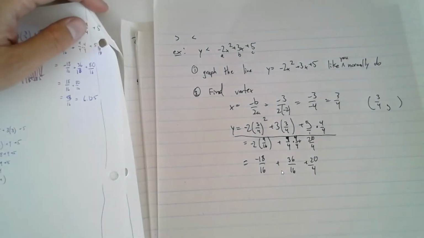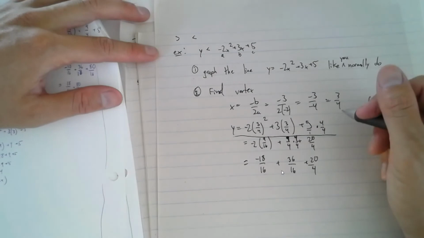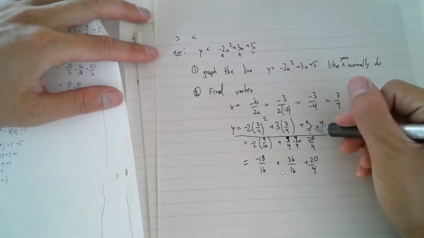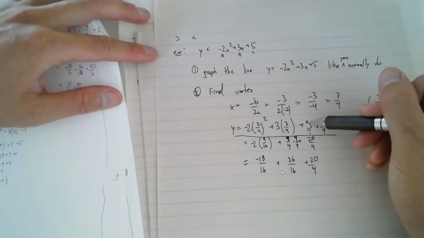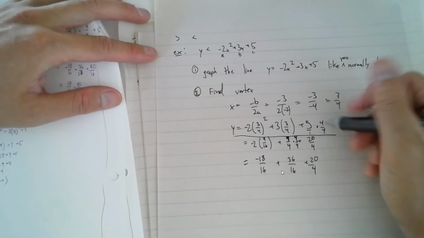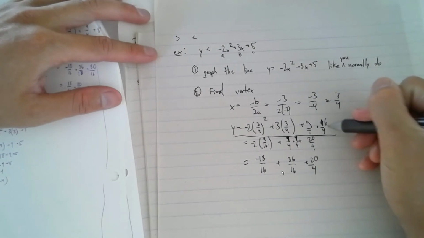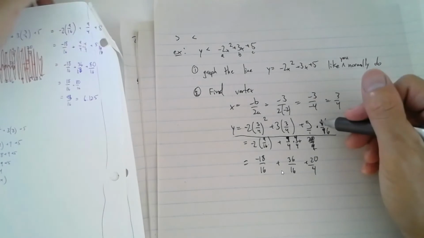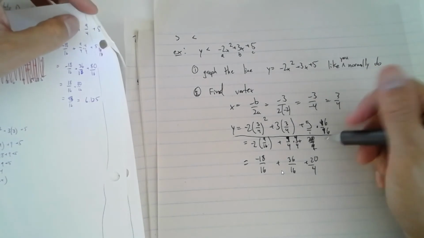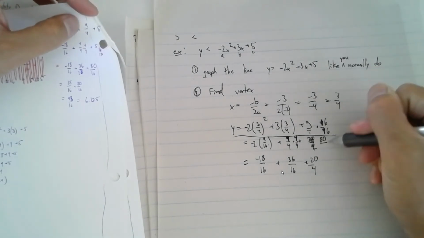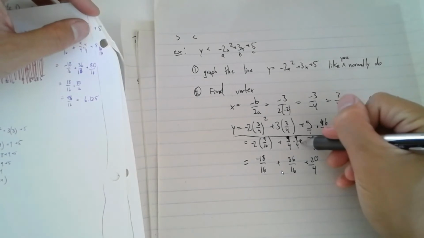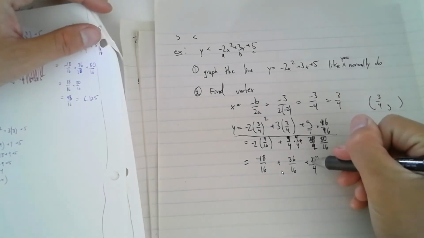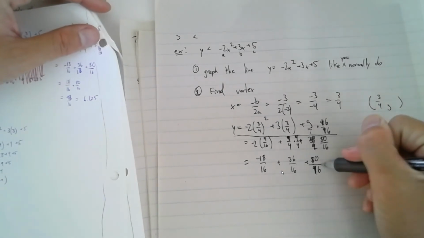Oh, you know what? I'm sorry. I did make a mistake. So the common denominator, again, was 16. I only multiplied 5 over 1 times 4 over 4. It should have been 16 over 16, so I do apologize. So this makes this a much bigger number. 5 times 16 is 80, so this is going to be 80 over 16. Okay, so I do apologize.